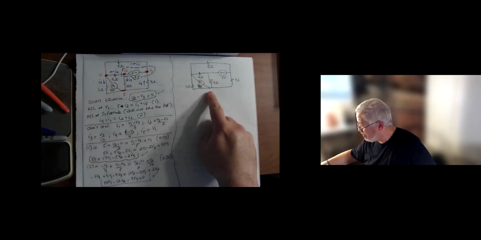So I'm going to take that problem now and essentially do the same problem, but instead of selecting this node as the reference node, let's put some notes here. The nodes are the same. I'm going to select this one as the reference node. So I'm going to say V1, V2, V3. And then, of course, we have a supernode right there. That's my supernode. You should at least note that in this particular case, the supernode has the reference node.